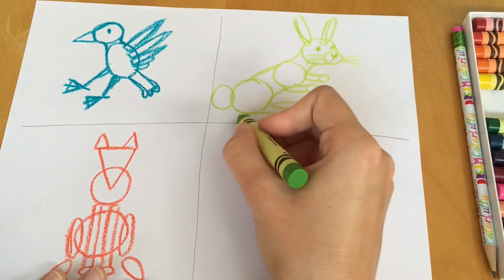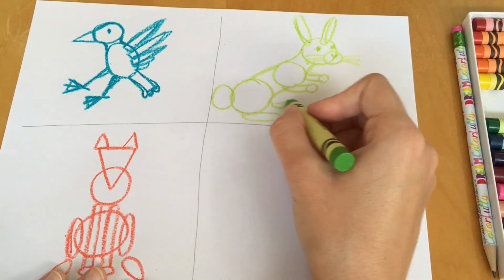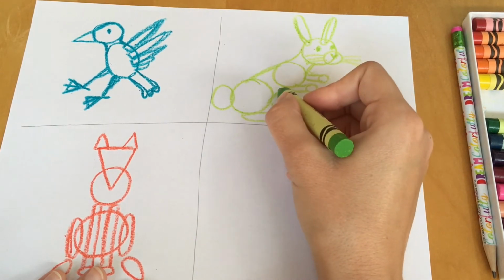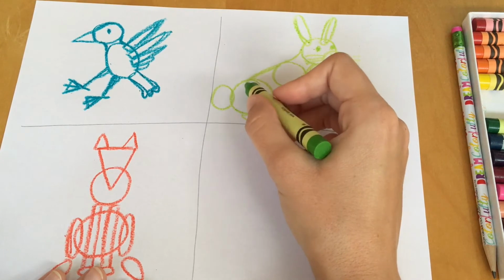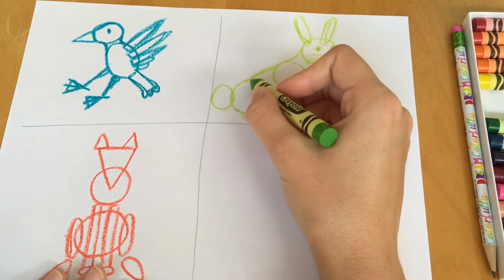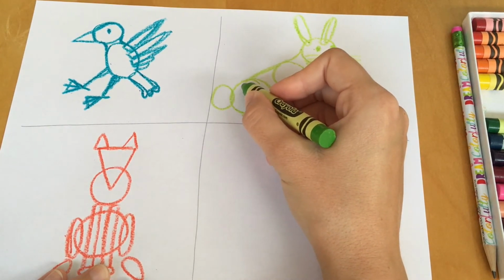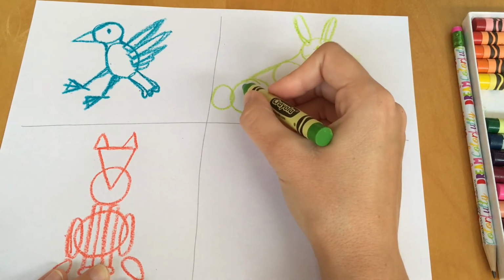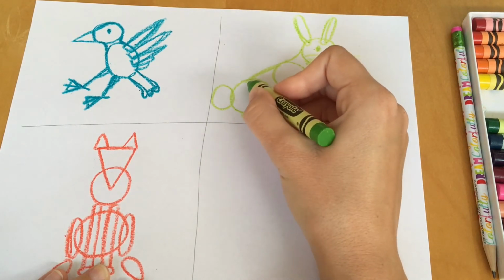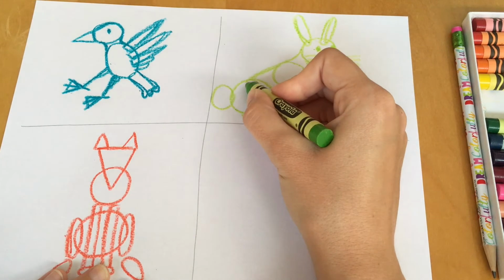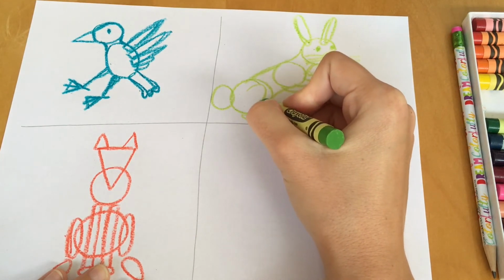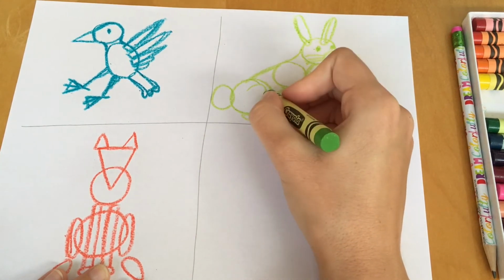And if we come down here, we have these long ovals just hanging out down here. We're gonna add a couple of legs, just to make them really feel connected to the rest of the body. We'll start a line somewhere in the top of this circle that curves, comes around, attaches right there.